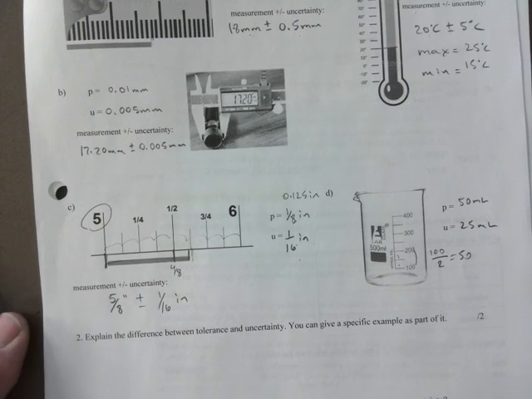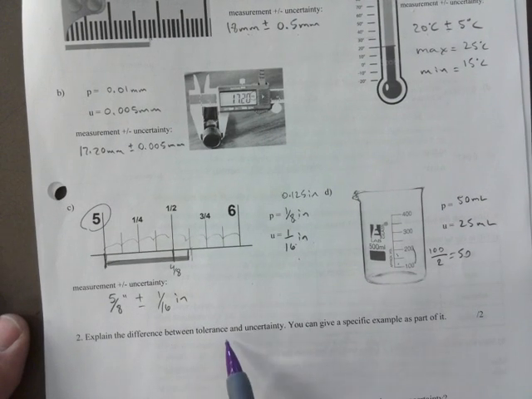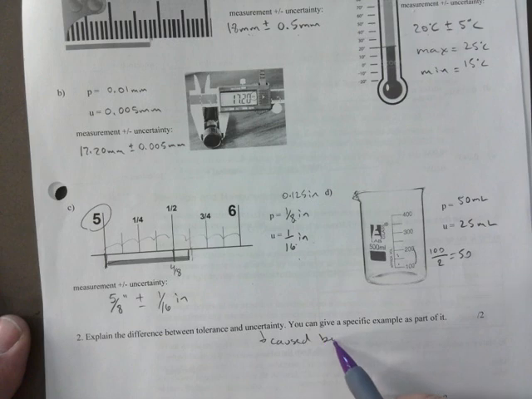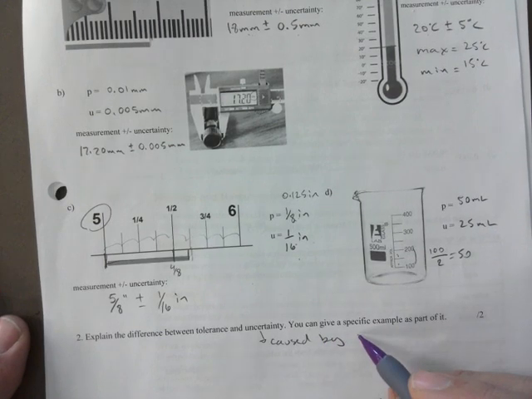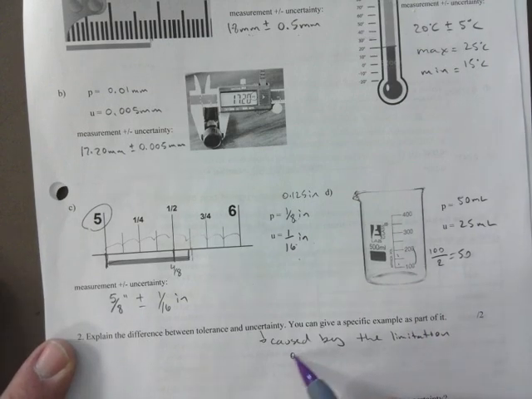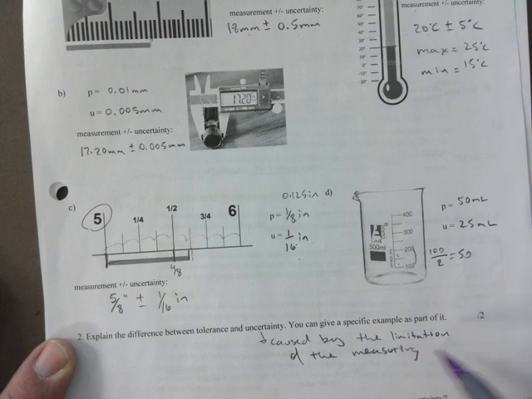Okay, so I hope you understand this. Explain the difference between tolerance and uncertainty. Uncertainty is caused by, anybody? The measuring tool. Limitations of the measuring tool or instrument or whatever. Okay.